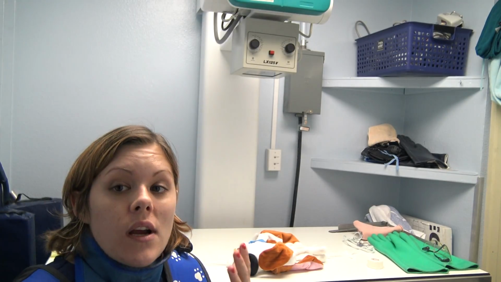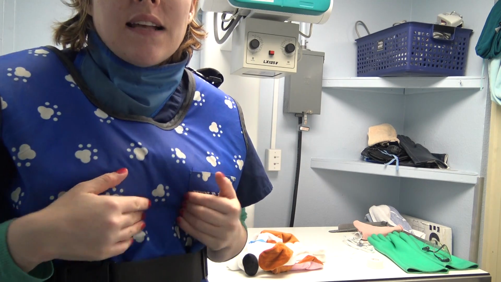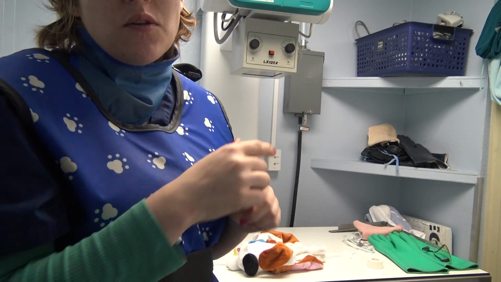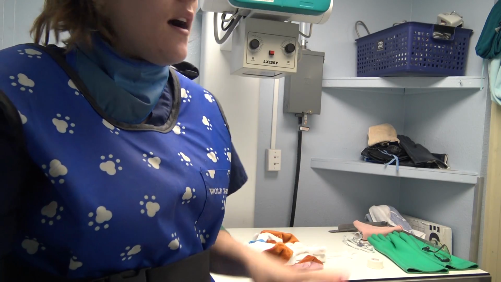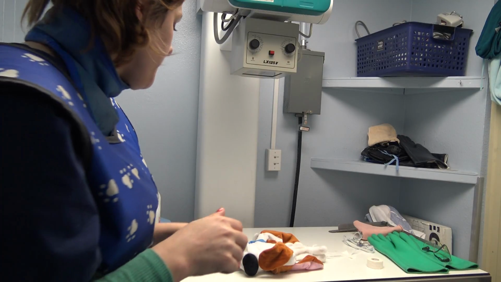I will also demonstrate all the proper protective equipment you're supposed to wear. Since I am pregnant, I'm still going to leave the room and hit the button from outside the room, because I don't want to be in the room when I'm taking my x-ray, but I'm going to go ahead and position it all and describe what I'm doing.